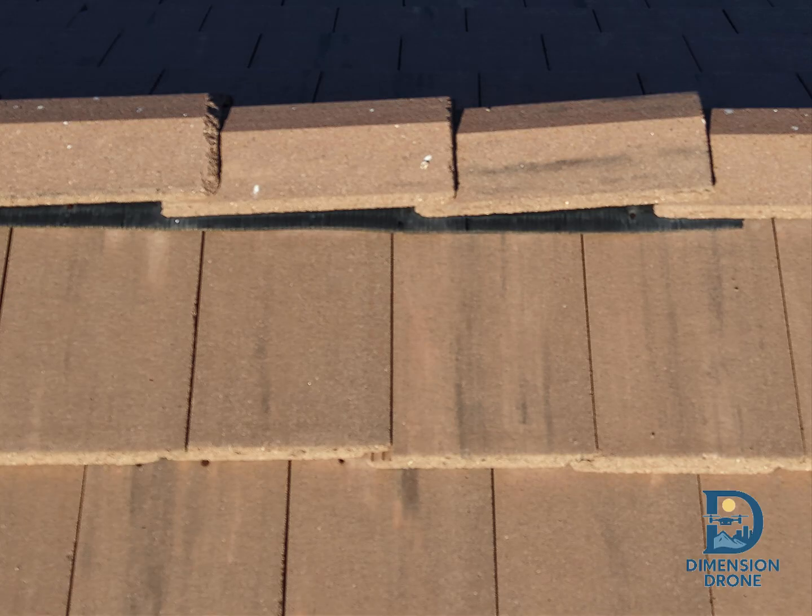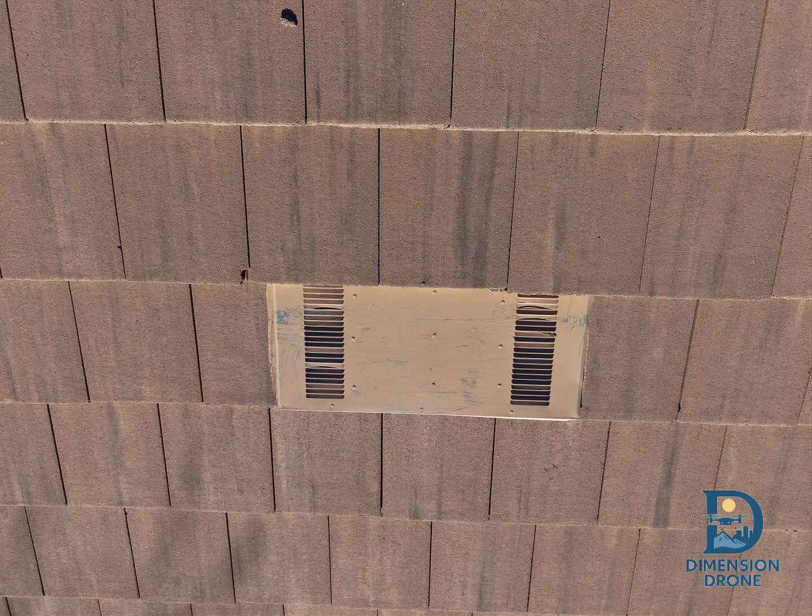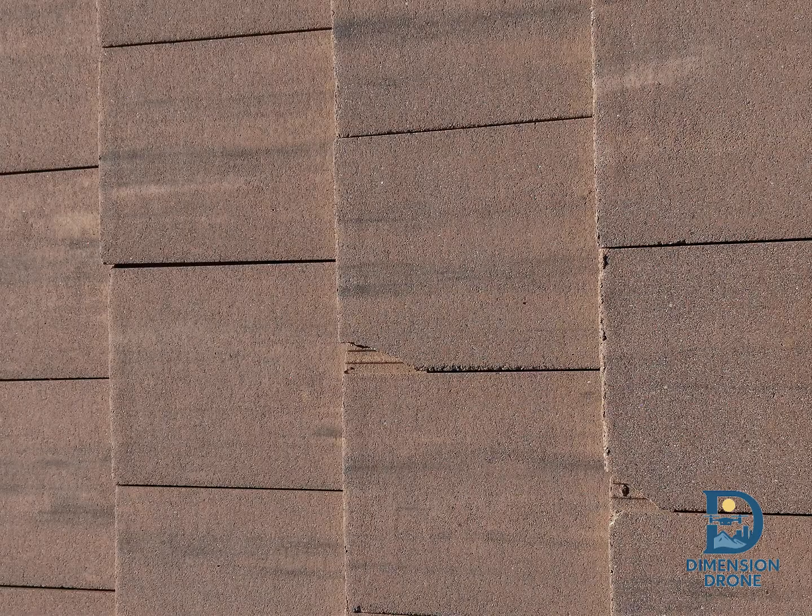West-facing slope. Metal attic vent and surrounding field tiles. One chipped concrete tile with minor surface loss. Two additional chipped tiles. Ridge vent material visible beneath ridge tiles, thicker and ribbed compared to surrounding surfacing.